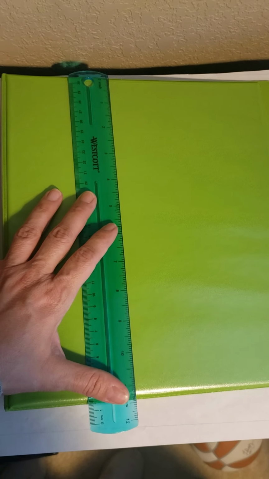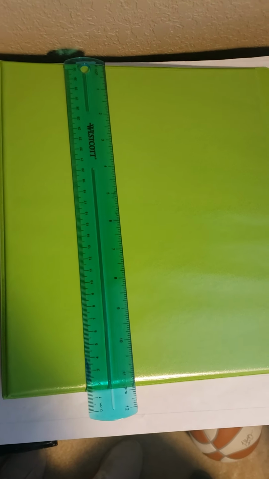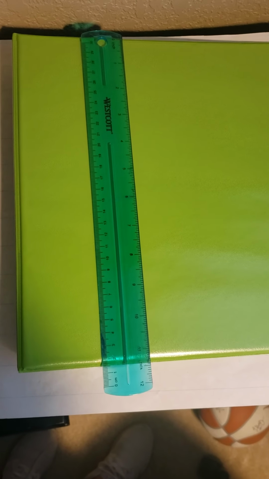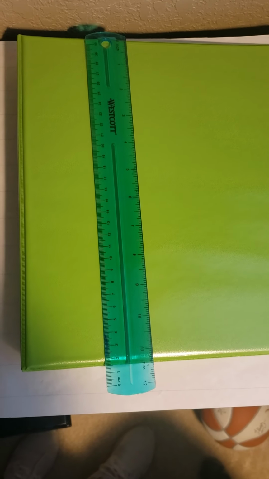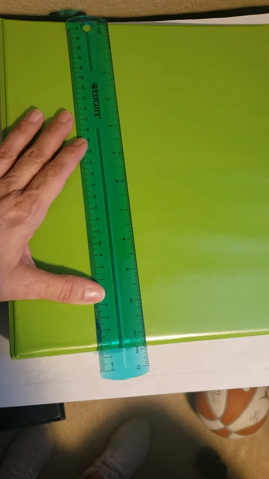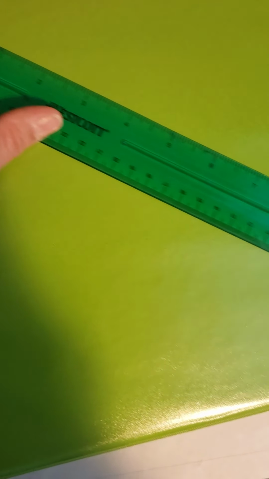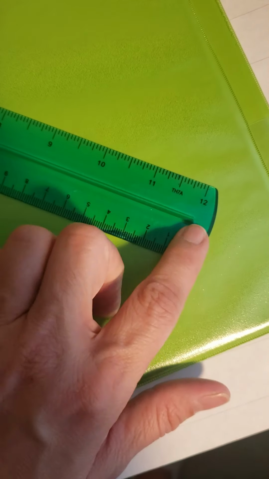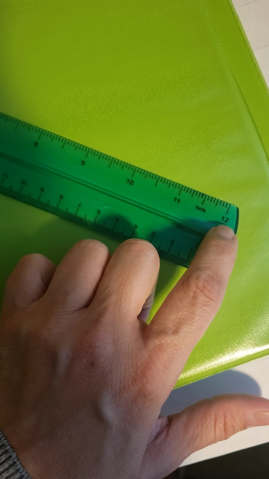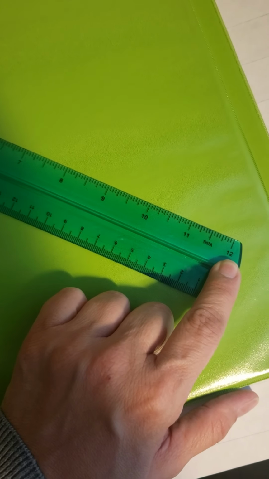If I go from here to here, it's about, and this is a good time to point out, boys and girls, that when I say the word about, that means approximately, not exactly 1 foot, but it's close to 1 foot. And if you notice, if I go all the way to the end of this ruler, it says 12. Well, 12 inches is equivalent to 1 foot.